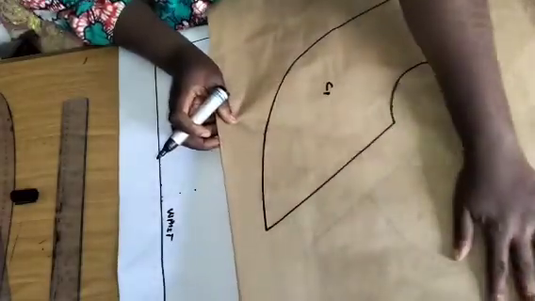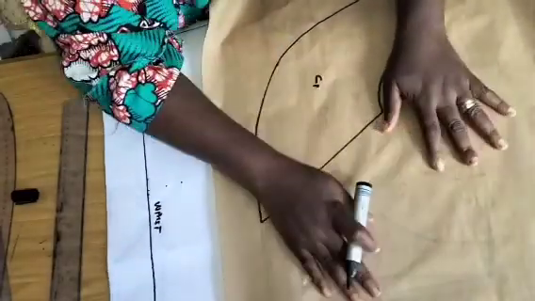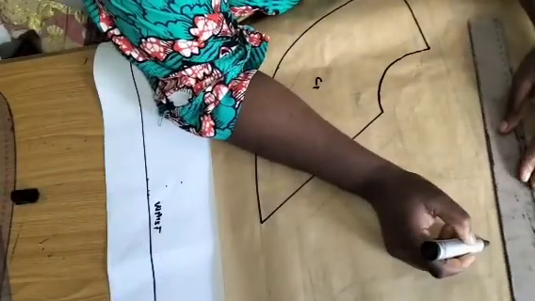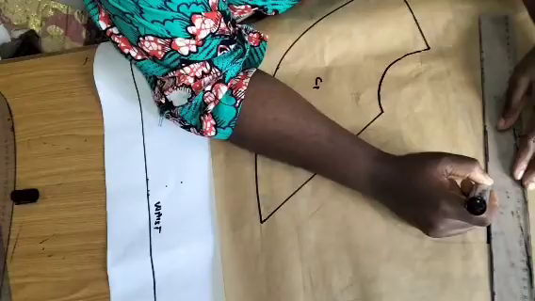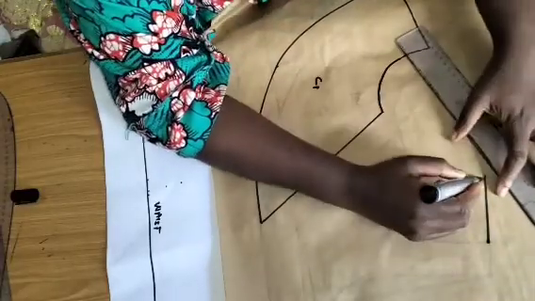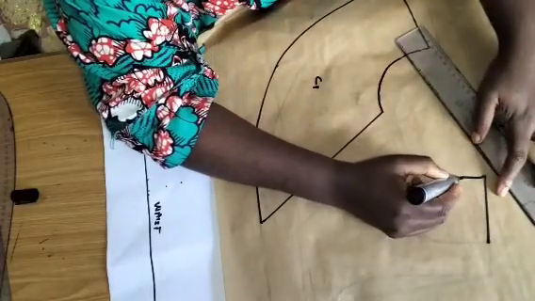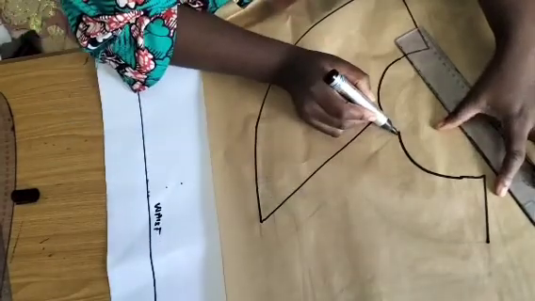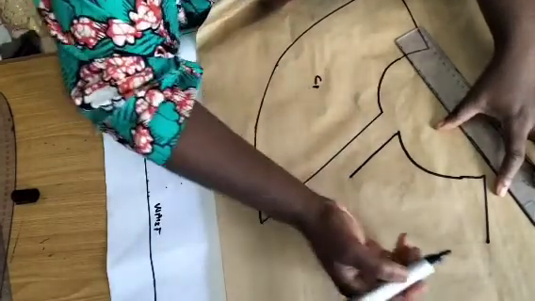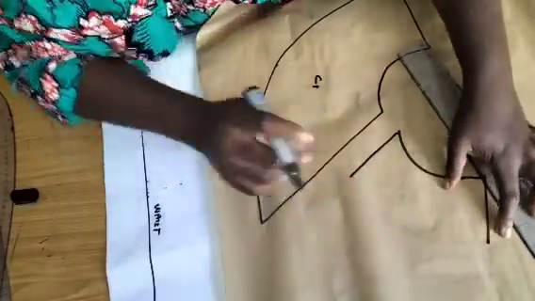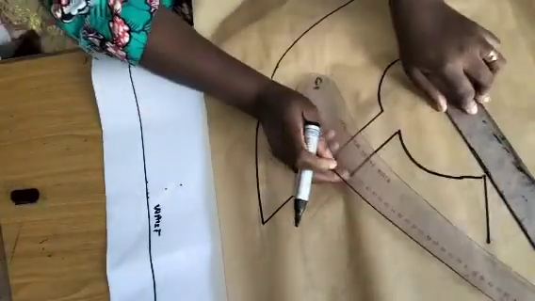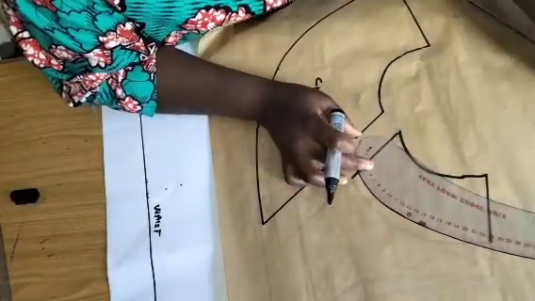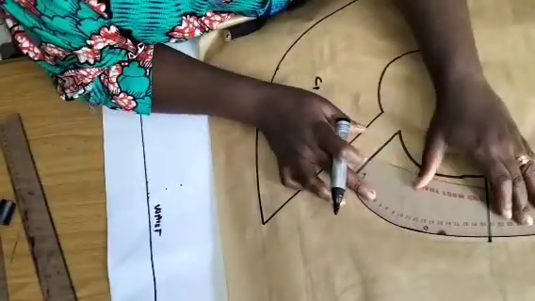So I will now draft, or I'm going to trace out cape 2. So this is my cape number 2. I'll just go into the neckline to that point, then I'll take it to here, and then I'm just trying to get my pattern the way it is on the paper.